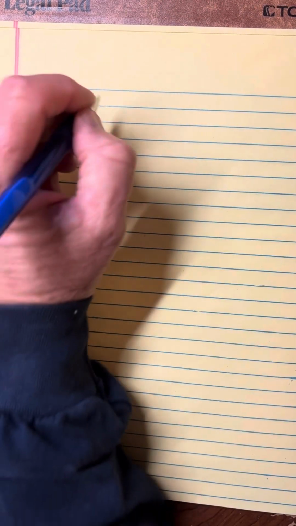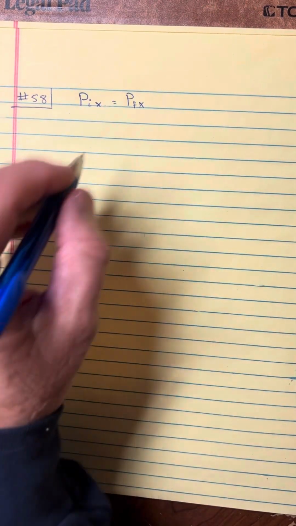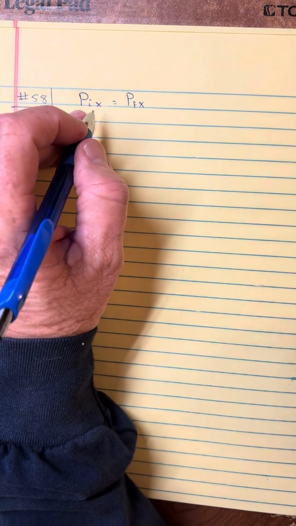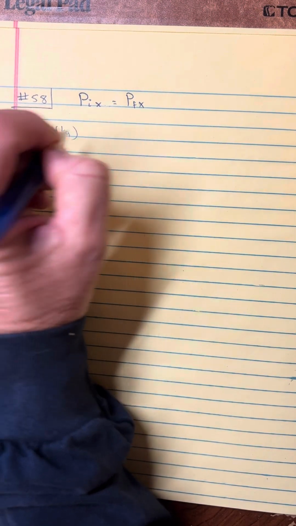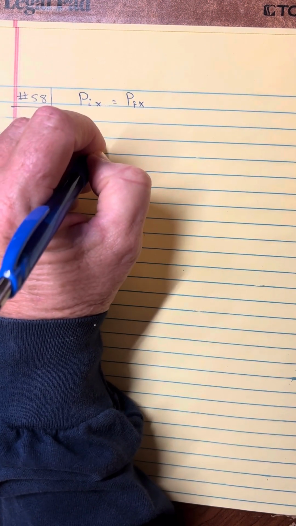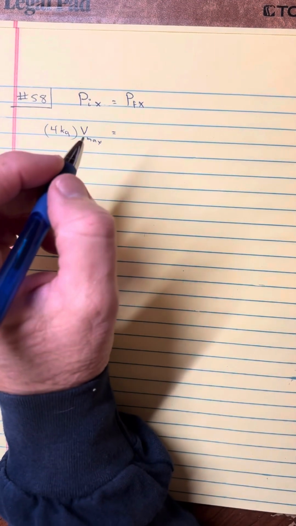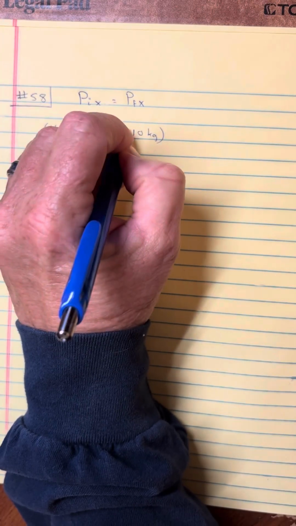And so with that in mind, I would usually write something like this. The initial momentum in the x direction is equal to the final momentum in the x direction. And before they collide, we have a 4 kilogram object traveling with some speed, let me call it V max, when it gets to equilibrium, then the other one is dropped on top of it. So you could then say the two together, once they start moving together.